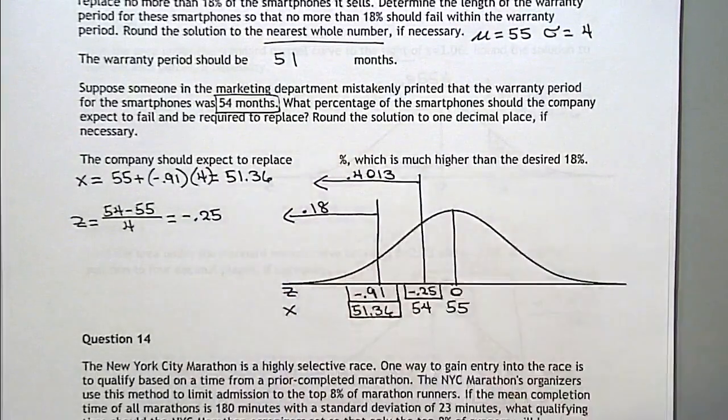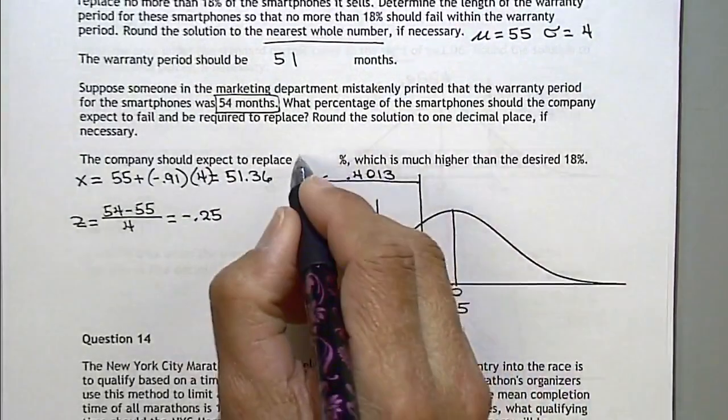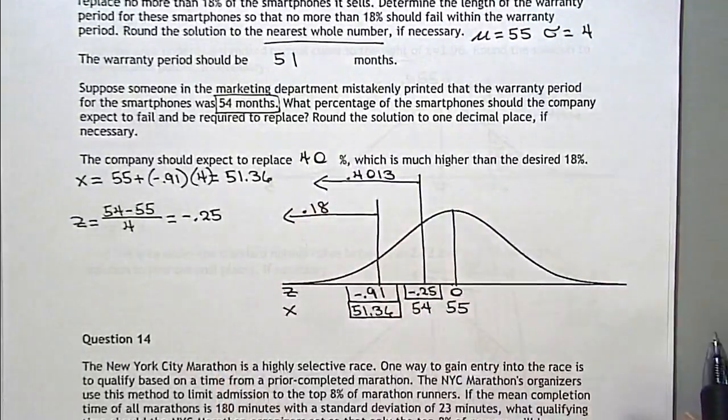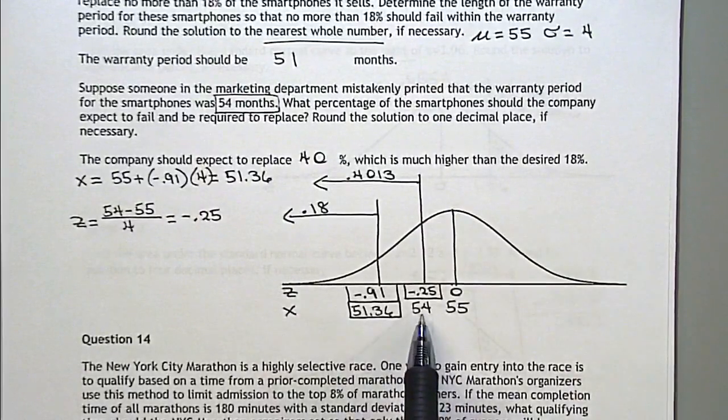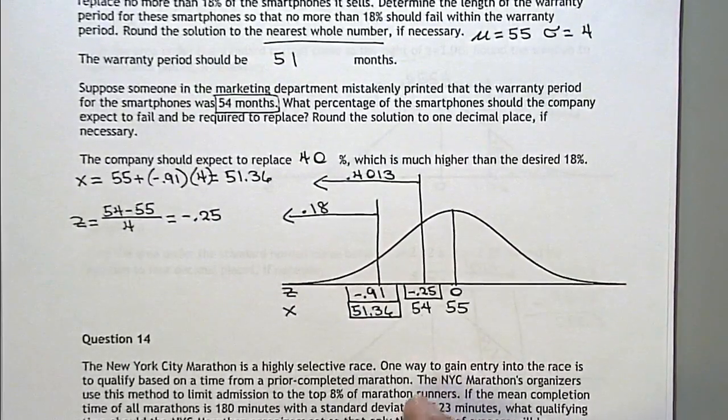0.4013. Wow, they're going to have to replace over 40%. They didn't want to replace but 18%. But because somebody made a mistake, and instead of printing the 51 as the warranty, they put 54 down there, all of a sudden it's costing the company a lot of money, and somebody lost their job, right? Probably.